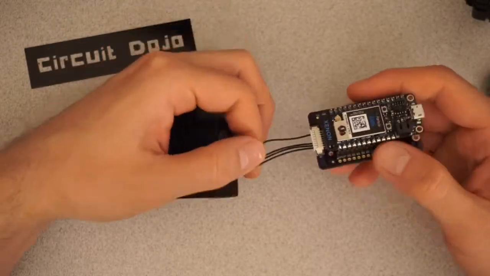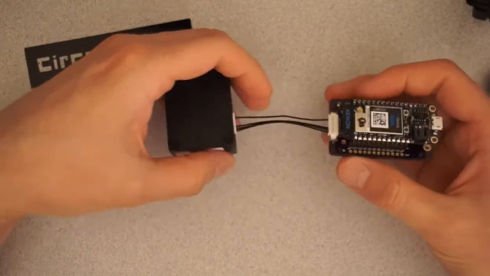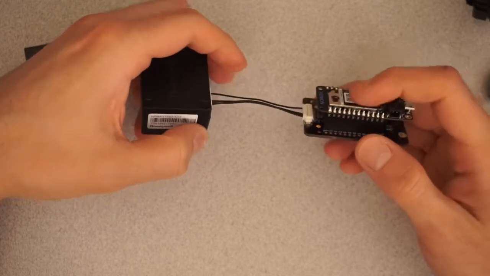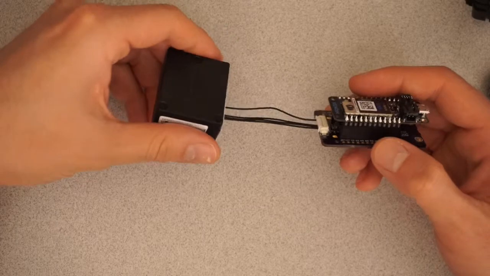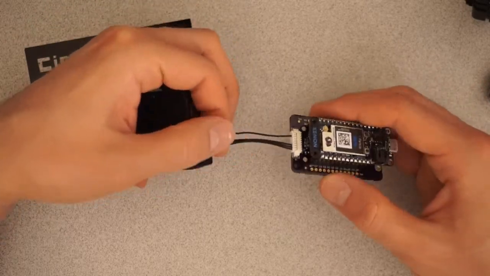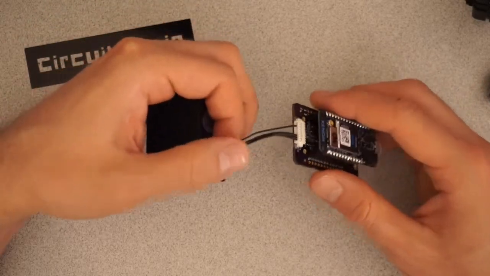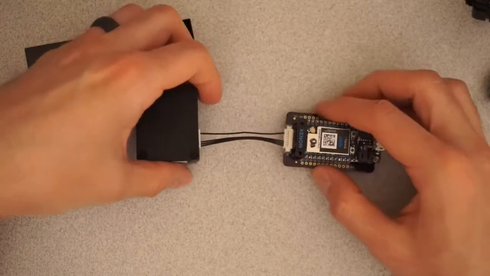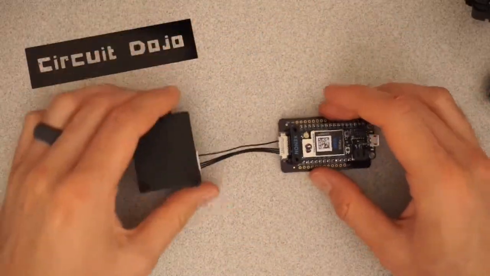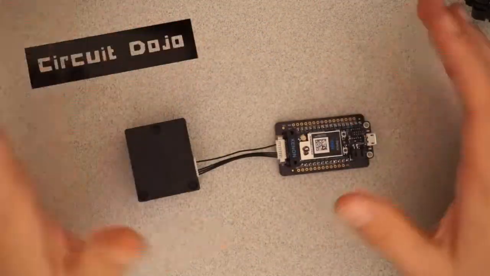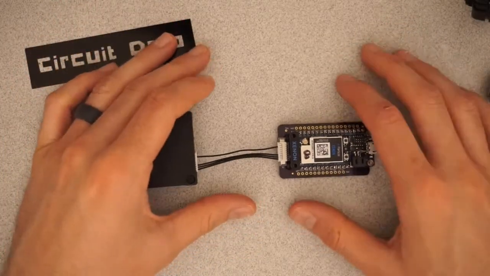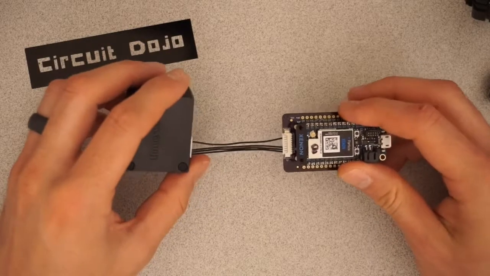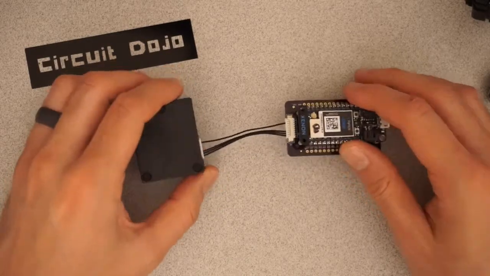I do have some example code under a different branch where I have put a Boron on here, and it's also sharing with one of the Adafruit GPS modems. I'm going to be talking about that project a little bit later on, so stay tuned to the channel because I'm going to be posting about that very soon.